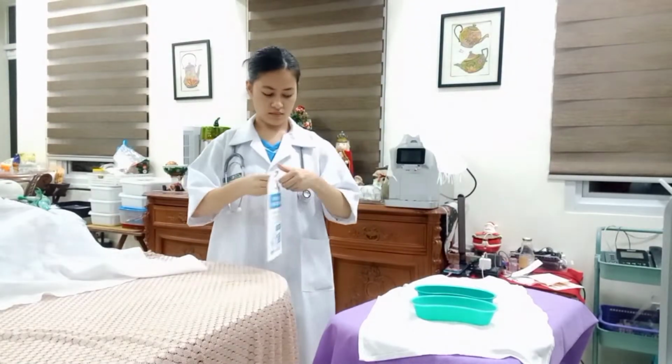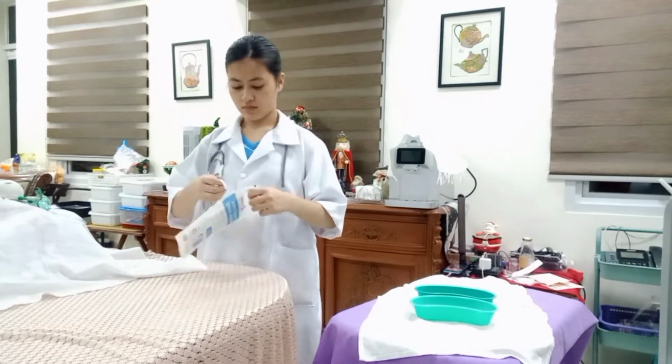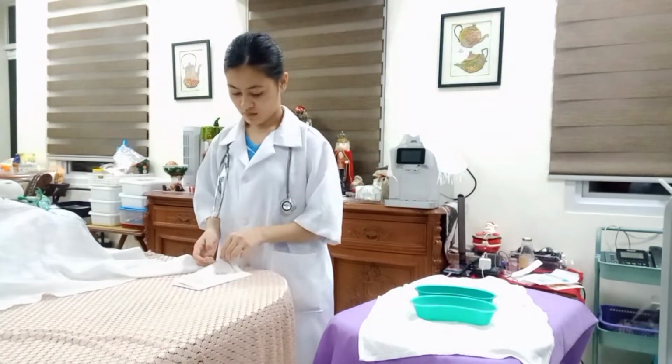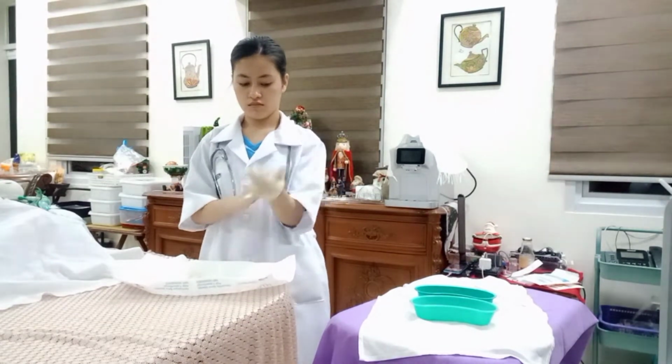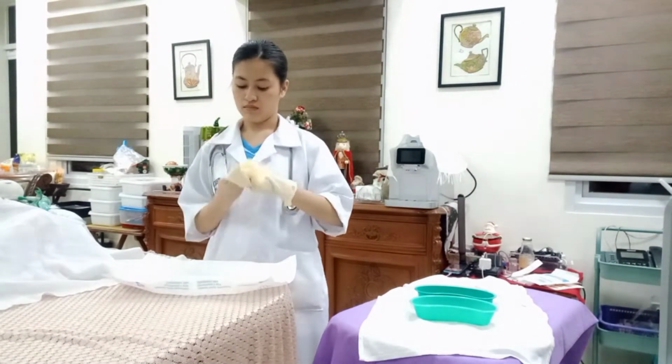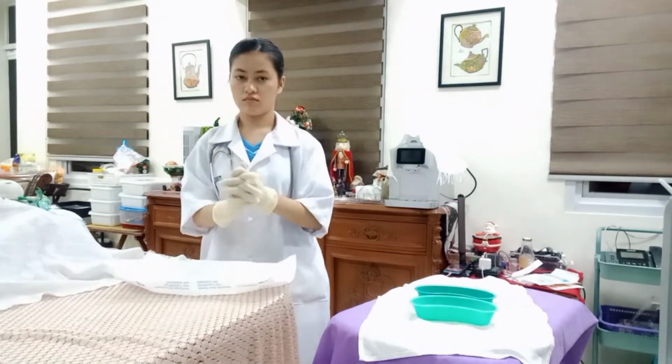So next is don sterile glove. So keep the glove on your dominant hand sterile. So handle the sterile supplies with your dominant hand only. For the rationale, this is to maintain aseptic technique of the procedure.